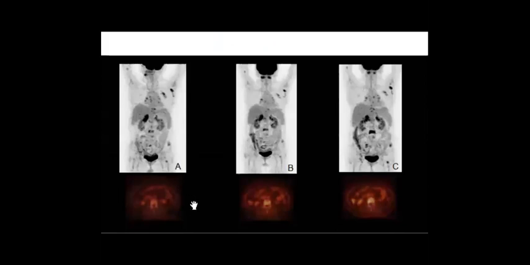So this patient did 3 PET-CT, A, B, C. You already did surgery and chemotherapy.